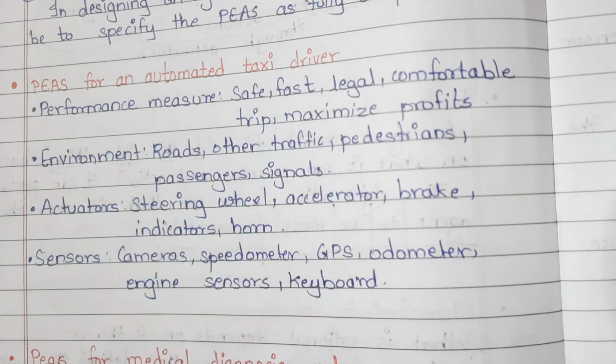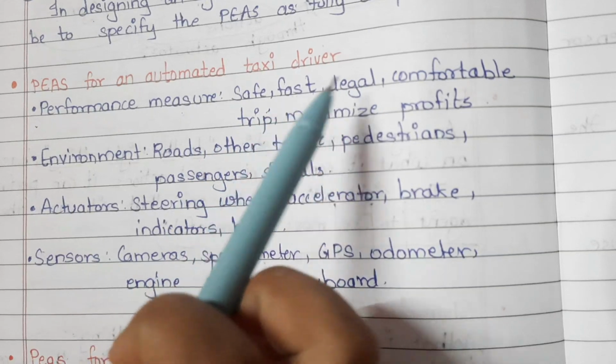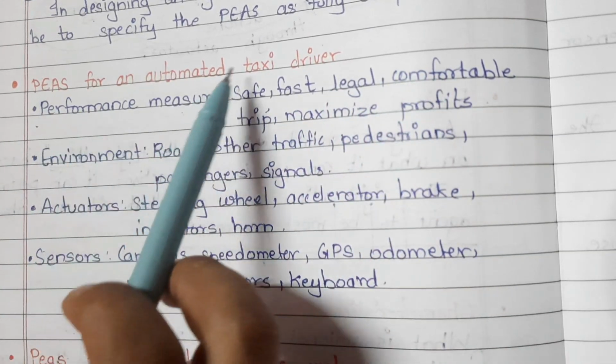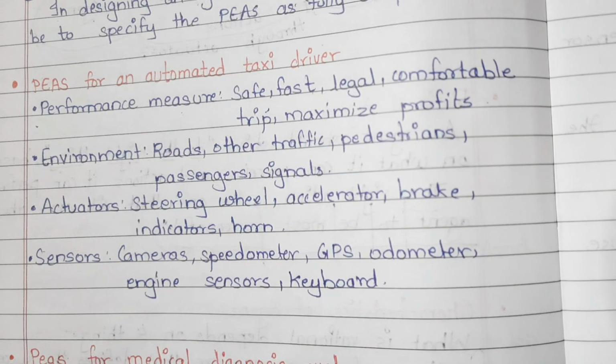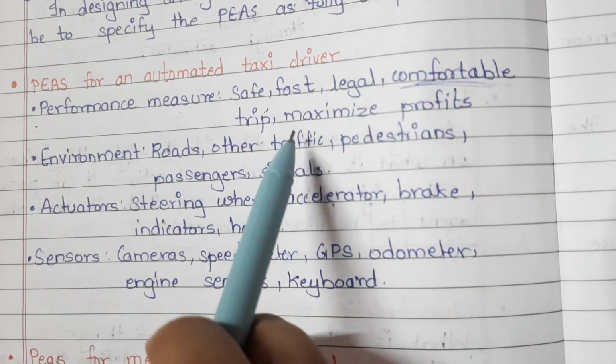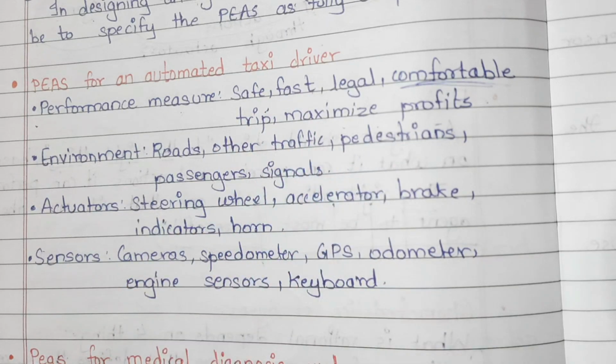PEAS for an automated taxi driver. The performance measure for it is safe, fast, legal, comfortable trip, maximize profit. What should be the performance measure of the taxi driver? The taxi driving should be safe. It should be fast enough, not fast and furious, but fast enough. It should be legal, means the driver should have all the necessary documents. The trip should be comfortable enough, and it should maximize profit. The taxi driver should get maximum profit.